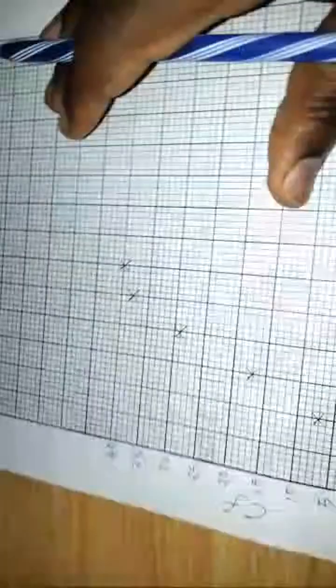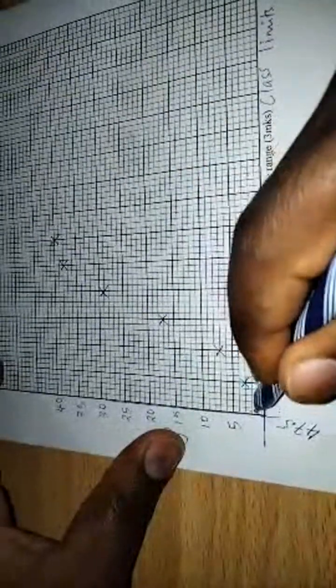So now we can draw this curve. It's going to be from this point.